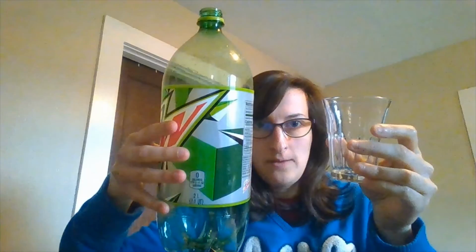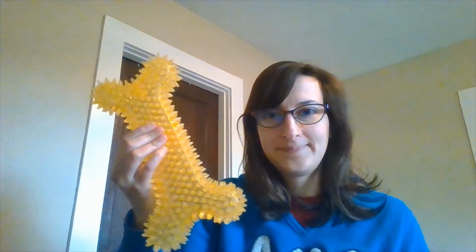Alright, and then I have my high-pitched sound. I have a small glass compared to this huge bottle. And I'm going to hold it and I'm going to tap it with my spoon. So we have a high sound. That's a really high sound. And then I have another high-pitched thing. One last thing is a squeaky toy. And that's really, really high. So I've got my two high things and my two low things.